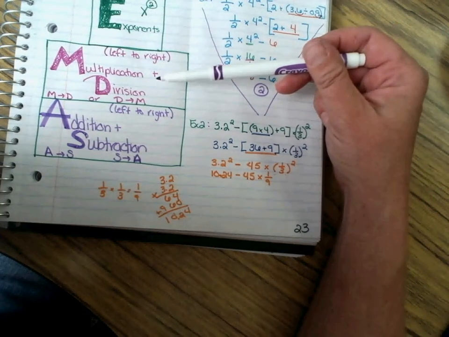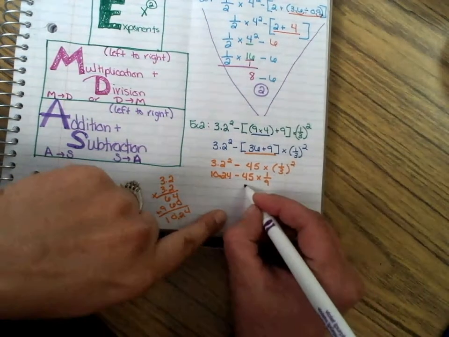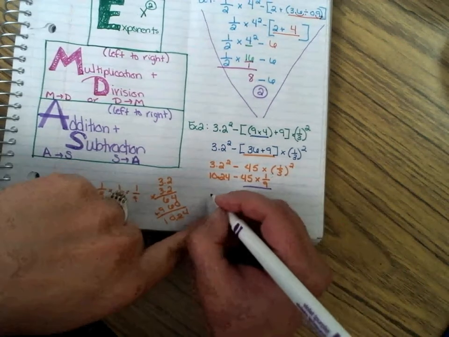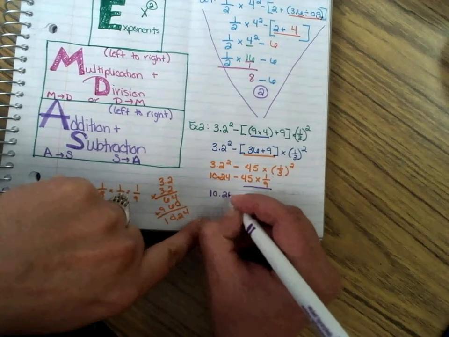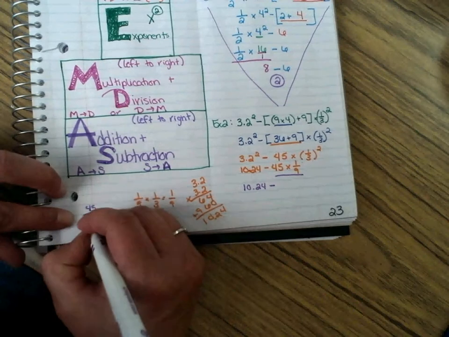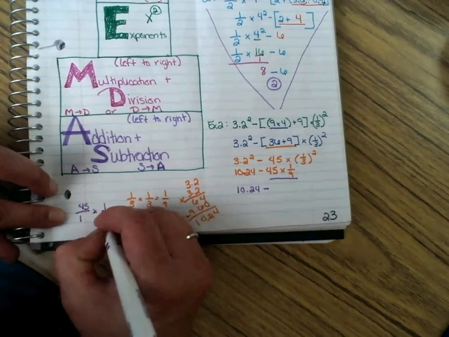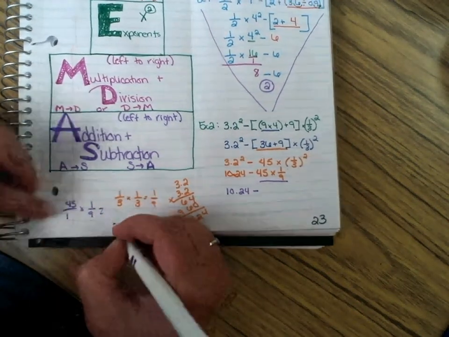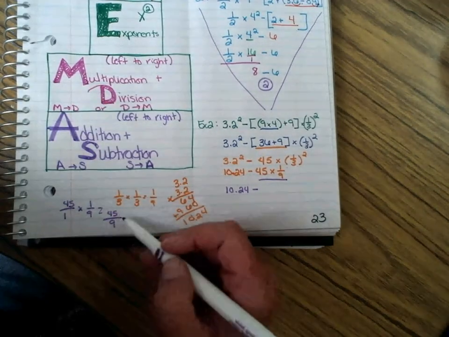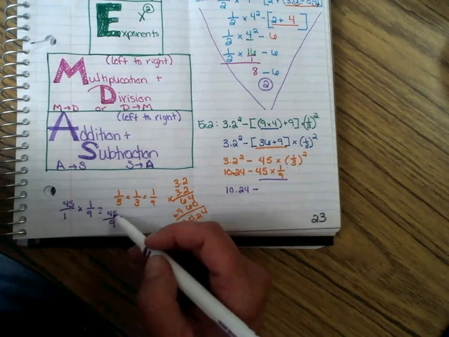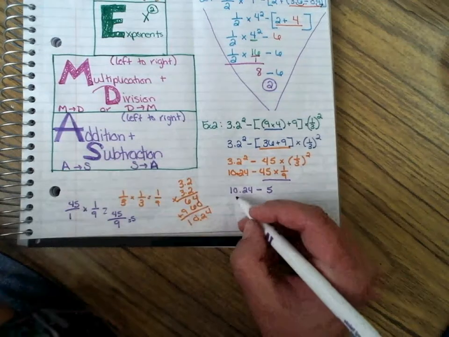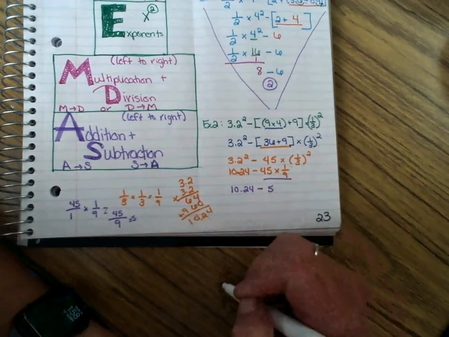So now, do I have any more exponents? No. Multiplication and division from left to right. I do have multiplication and division right here, correct? So I've got to do this before I do this. So I'm going to put 10 24 hundredths minus, I'm waiting for this answer, so I'm going to come over here, 45 over 1 times 1/9. Well, it becomes 45 over 9. Well, I see that as an improper fraction, so I divide in order to simplify. 45 divided by 9 equals 5.